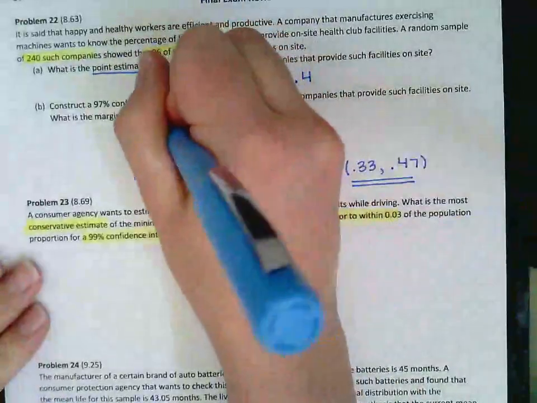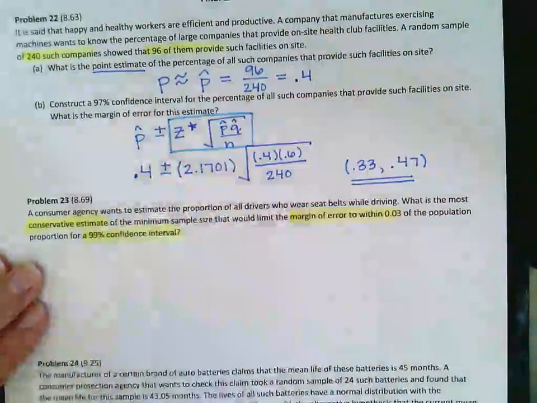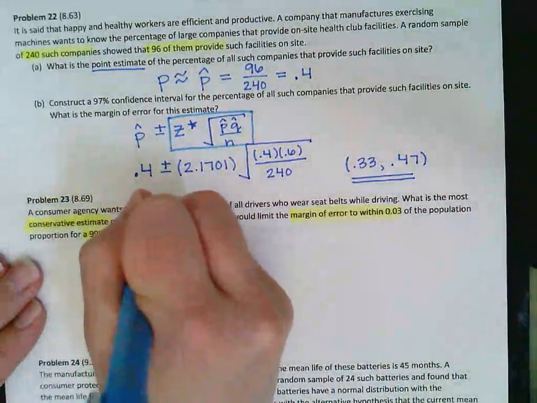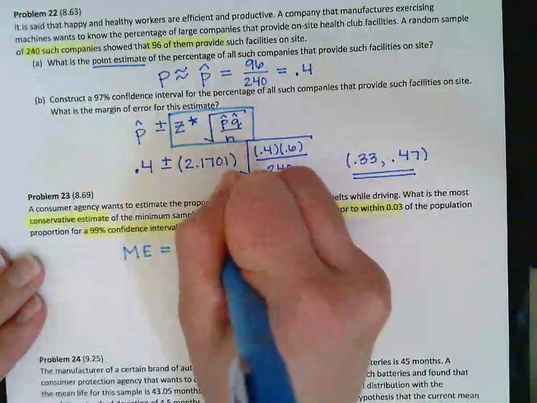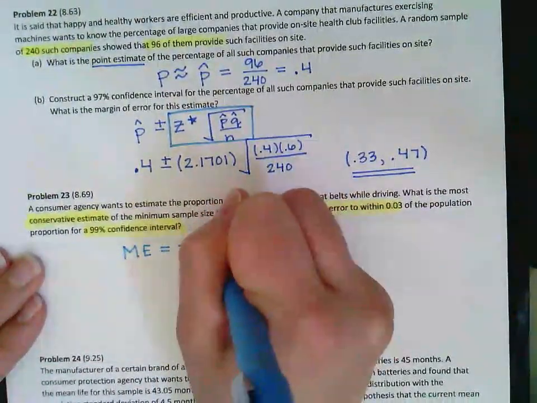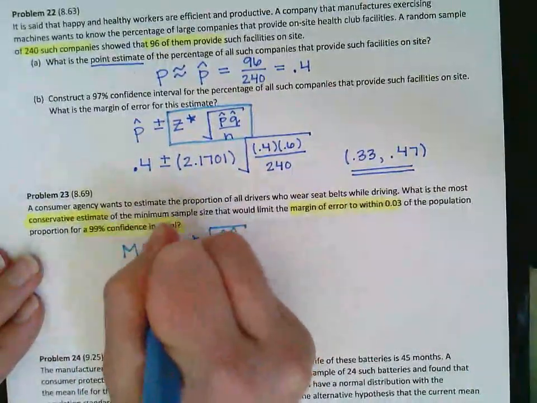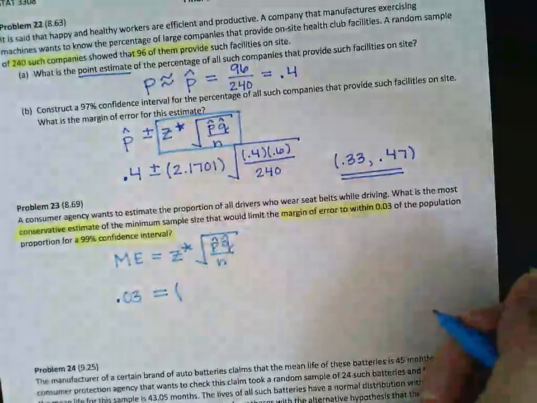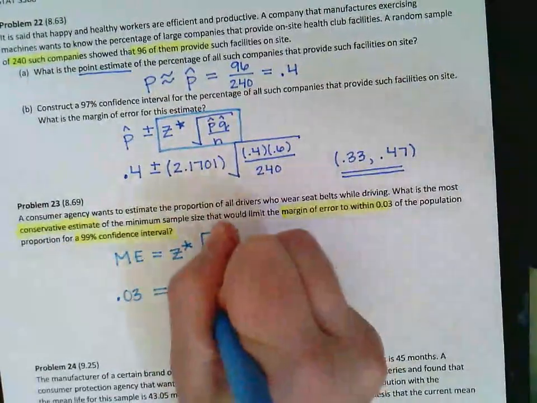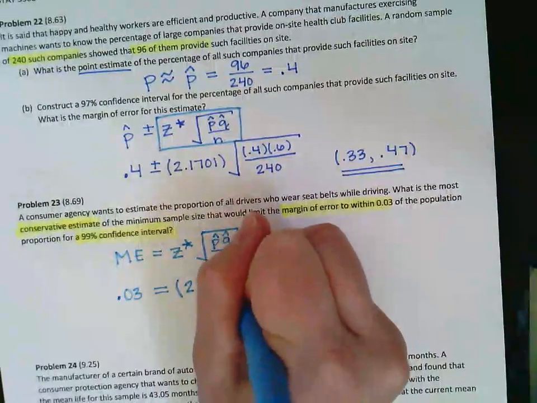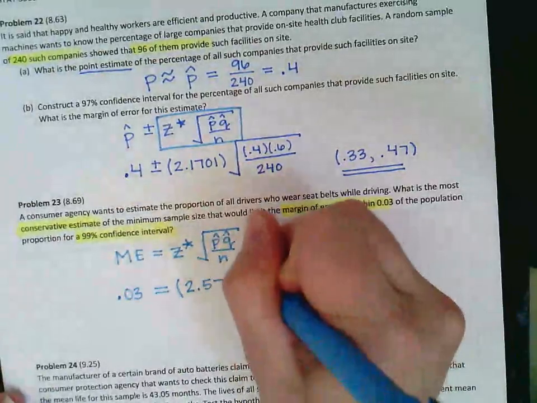And so again, we're going to look at just this plus or minus piece of the equation from earlier. So I'm going to write that margin of error is equal to z star times the square root of p hat q hat all over n. Now the margin of error they want is 0.03. I'm going to write an equal sign this time. I'm not going to mess that one up. And then the z star for 99% is 2.576. Now for this conservative estimate, because I don't know, we're going to use 50-50.